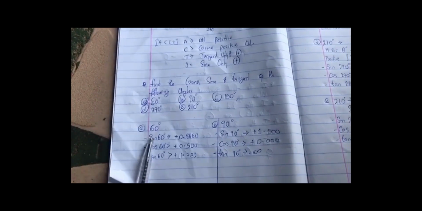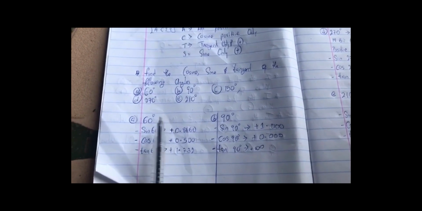Remember, from the first quadrant rule, angles varying from 0 degree to 90 degree, the values of sine, tan, cos are all positive. In our calculator, sine 60 degree will make it 0.8660. Cos 60 and tan 60, they are all positive. That's what we should note, because they are in the first quadrant.